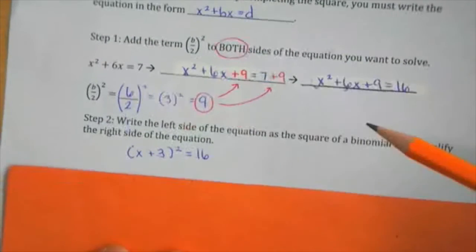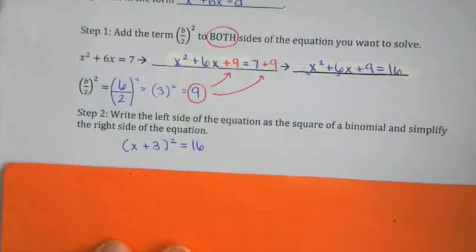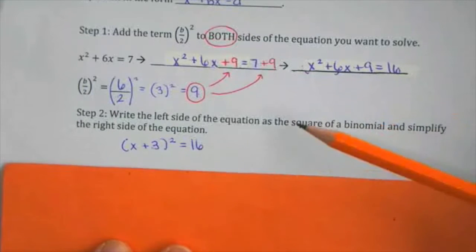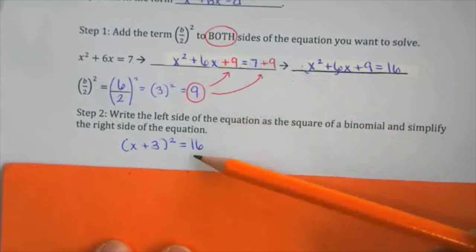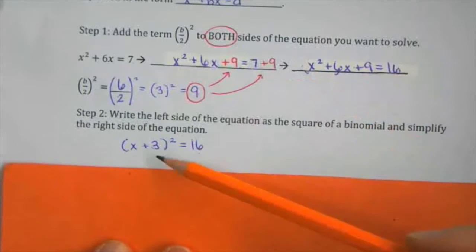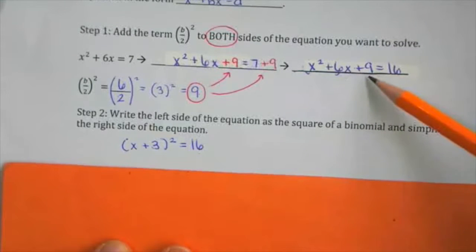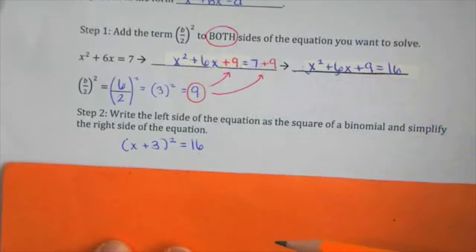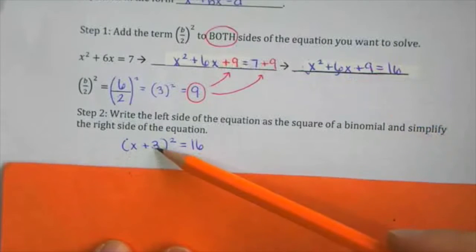Step 2. Write the left side of the equation as the square of a binomial and simplify the right side of the equation. Alright, so 7 plus 9, 16, so we simplified that there. And we have x squared plus 6x plus 9. What are factors of 9 that, when added, give us 6? 3 and 3. So it would just be x plus 3 all squared.